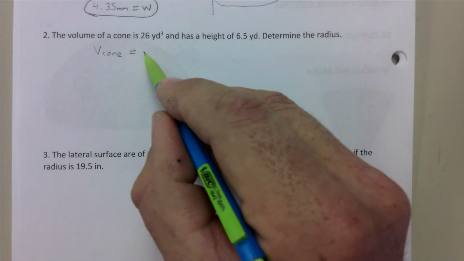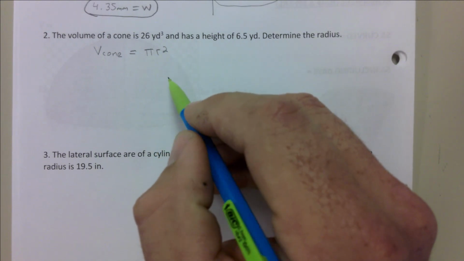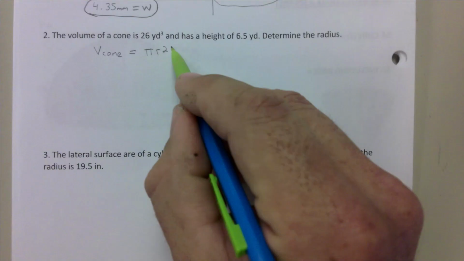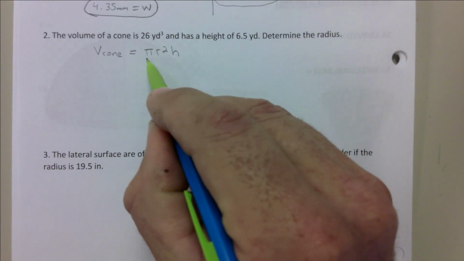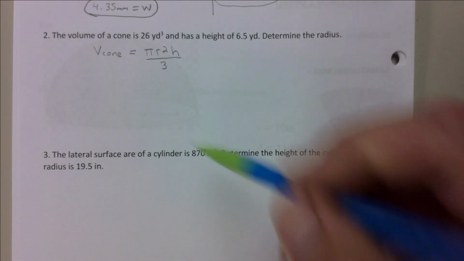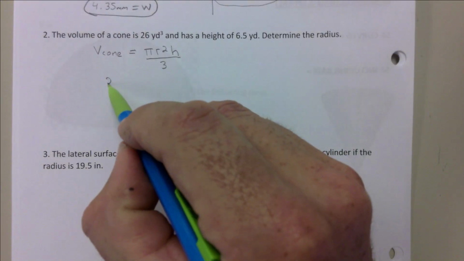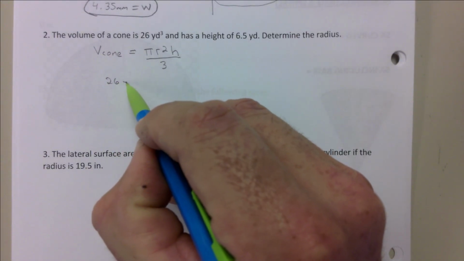So what's the volume? It's pi r squared times height divided by 3. That's how I give the formula. I know some teachers have the 1/3 in front, but I just keep it like that. It's the same thing. So the volume of a cone is 26 cubic yards.